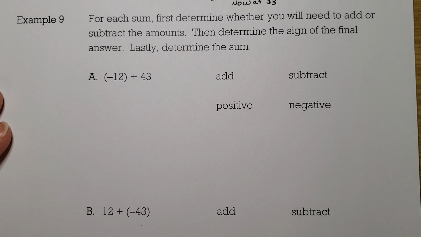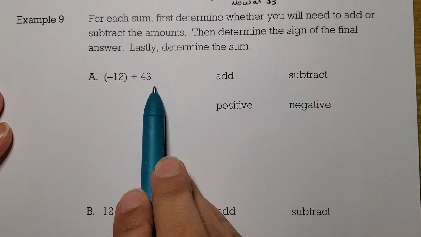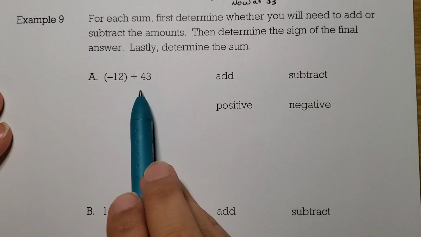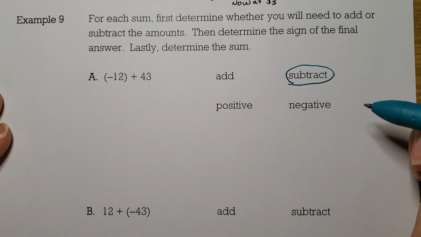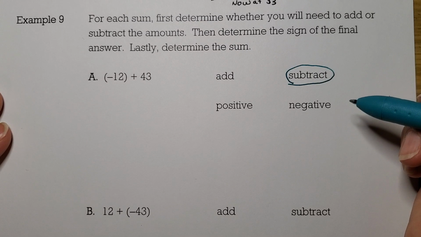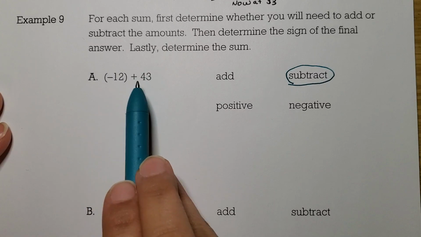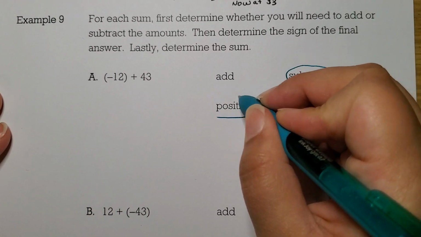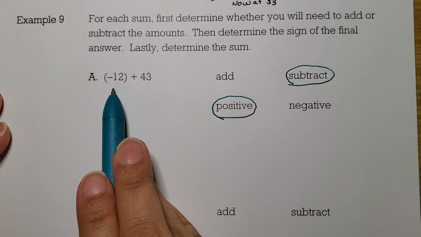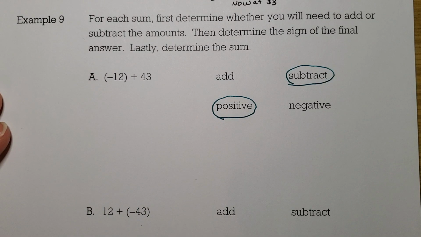So first I have to figure out, are the signs the same or different? So here I've got -12 plus 43. The signs are different, so they're playing for different teams. That means we're going to subtract the amounts. Then we want to see who the winner is, or what direction we end up in. So I had $12 that I owed the bank, and I deposited 43. So I deposited more than I owed. So I'm going to end up with a positive amount. Or I had 12 circles and 43 squares. So I had more squares, so I'm going to end up positive.